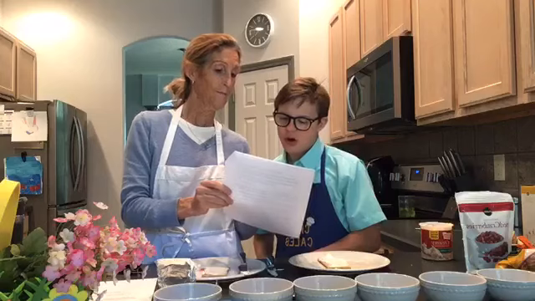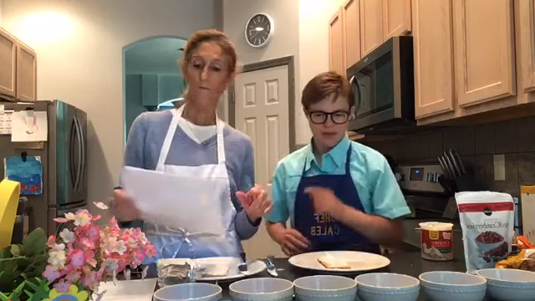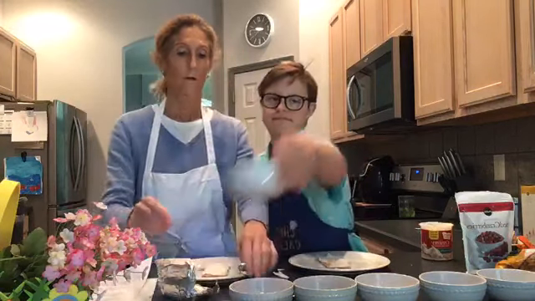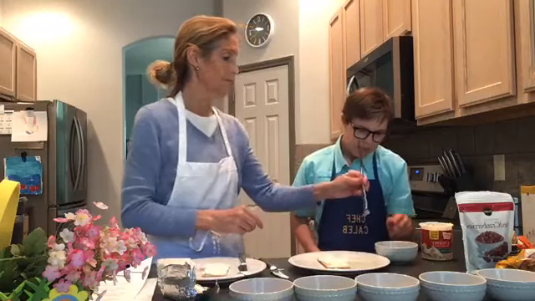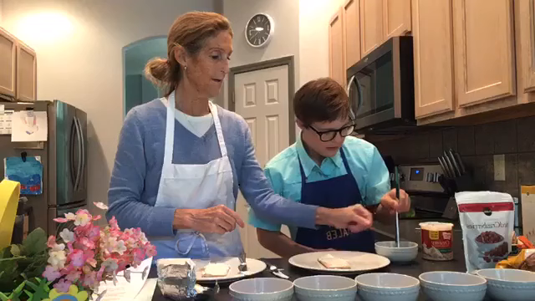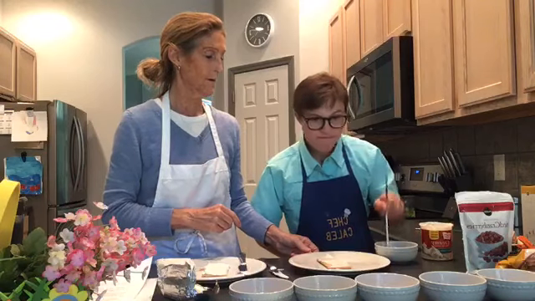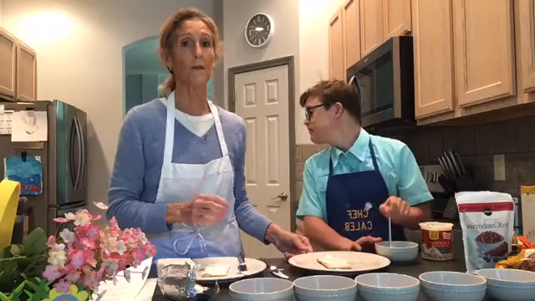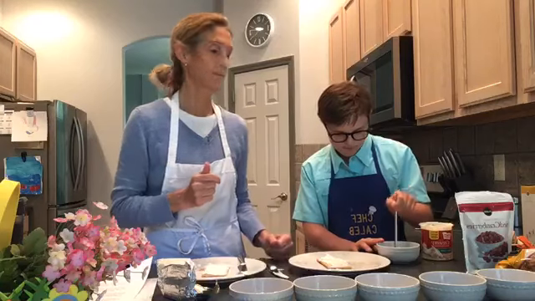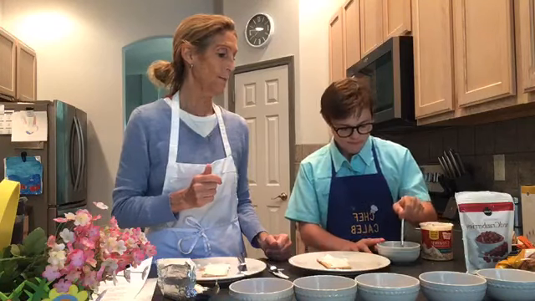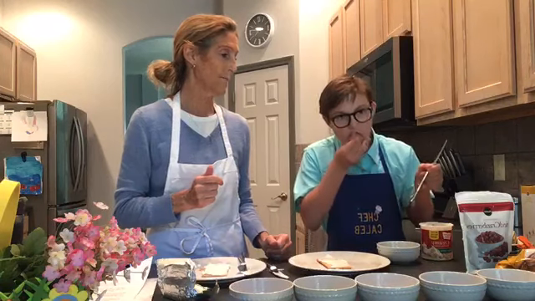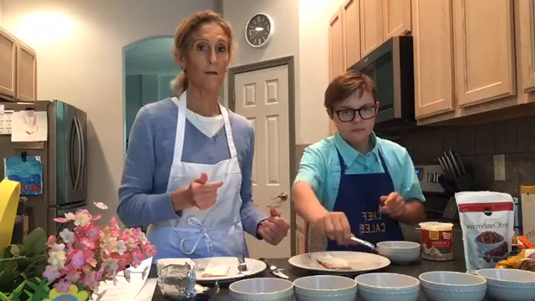Cookie crumb dirt. We're going to mash our cookie crumbs just a little bit more. You want to do it with the bottom of that knife? It's kind of a crunch. You're taking Oreo cookies, chocolate Oreo cookies, just kind of crunching them up a little bit so they look like dirt. And if you want to taste test along the way, you can.